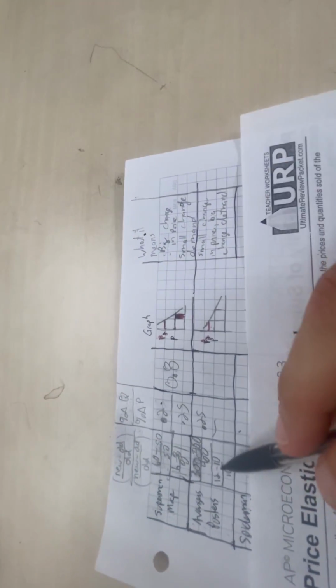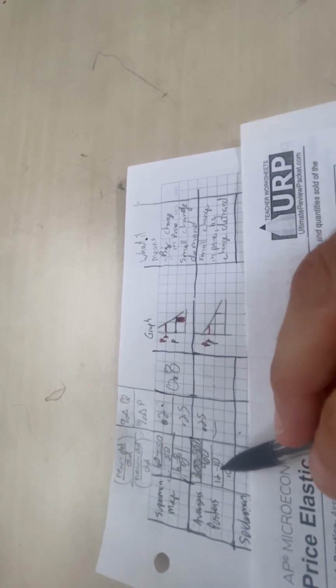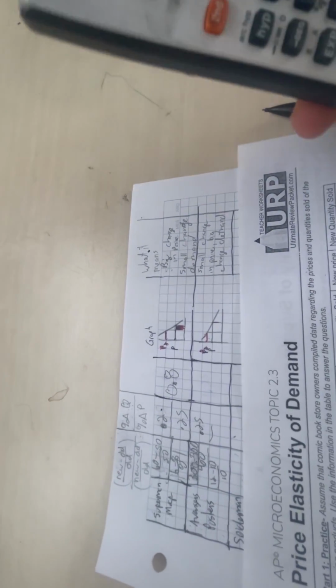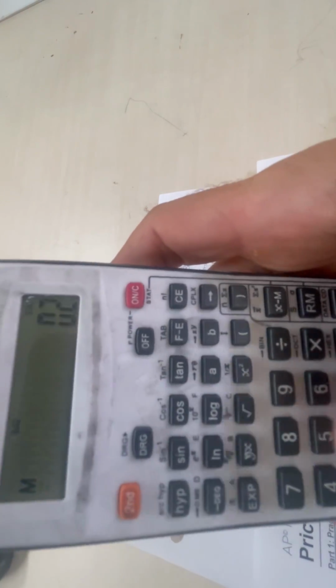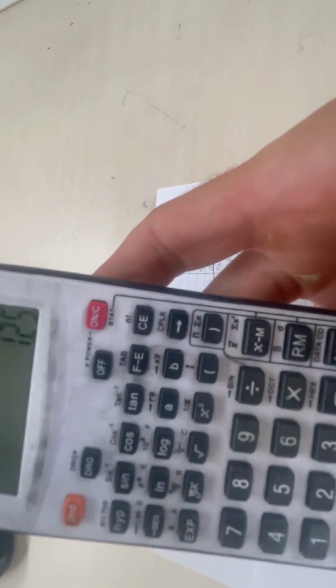Now the bottom one, 12 minus 10, easy, it's 2. 2 divided by 10 is 0.2. Great, so now I have my top and bottom numbers. Let's go ahead and do that math. 0.25 divided by 0.2. Awesome, 1.25. There's a decimal point in there if you can't see it. Again, I'm just going to do the math for now. We can go over what this means. I'll make another short video.